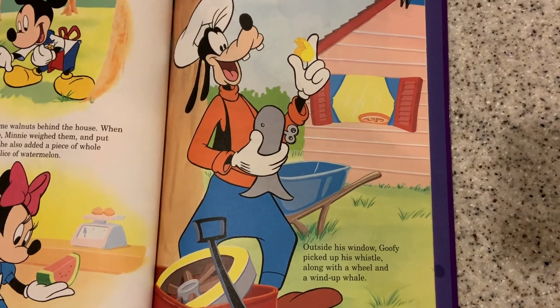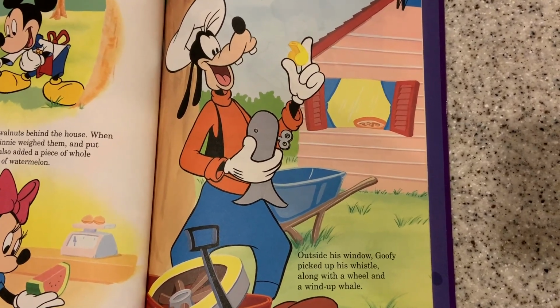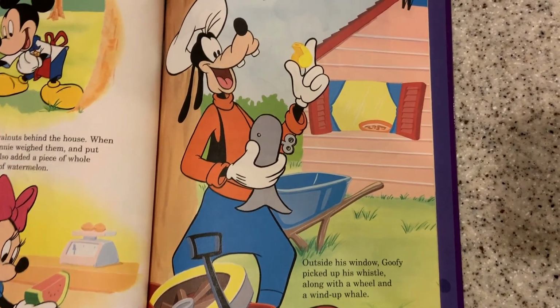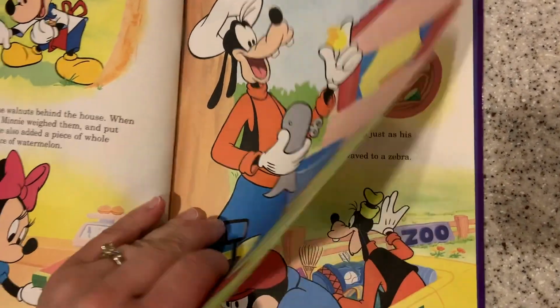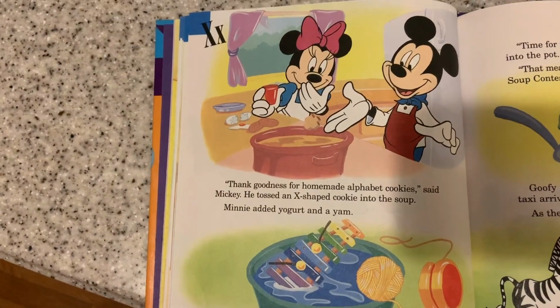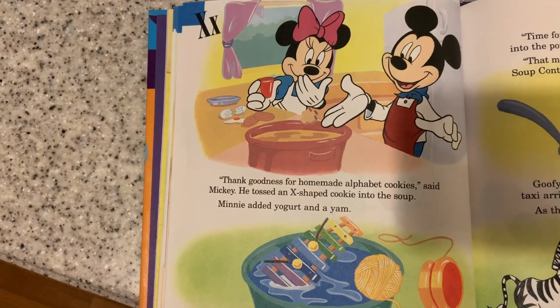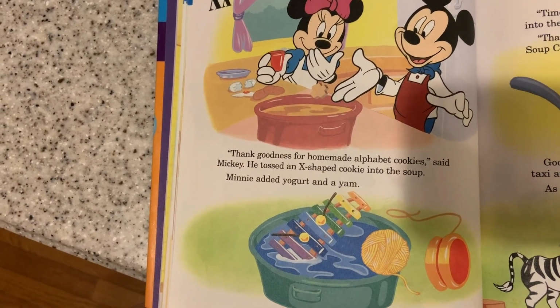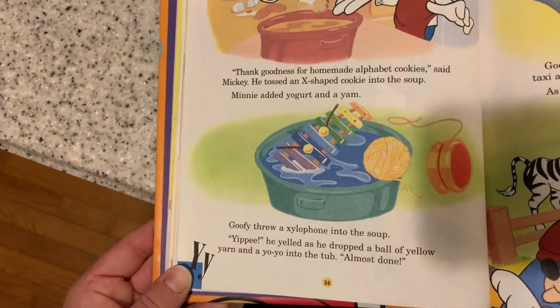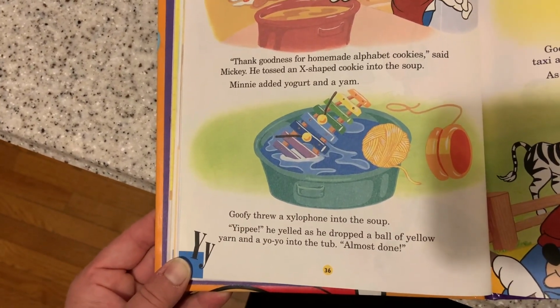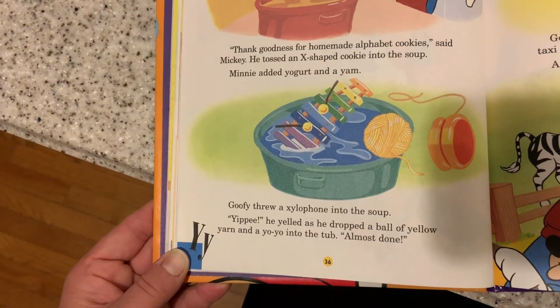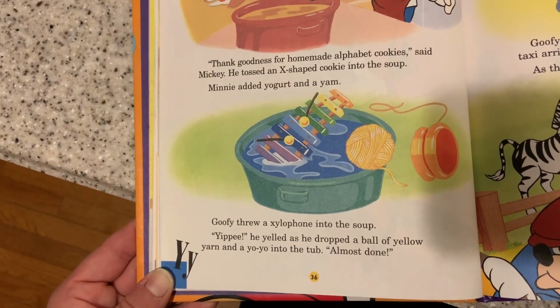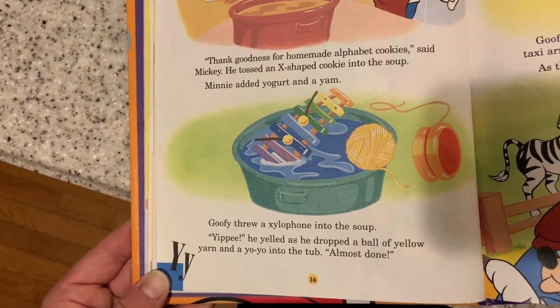Outside his window, Goofy picked up his whistle, along with a wheel and a wind-up whale. "Thank goodness for homemade alphabet cookies," said Mickey. He tossed an X-shaped cookie into the soup. Minnie added yogurt and a yam. Goofy threw a xylophone into the soup. "Yippee," he yelled as he dropped a ball of yellow yarn and a yo-yo into the tub.